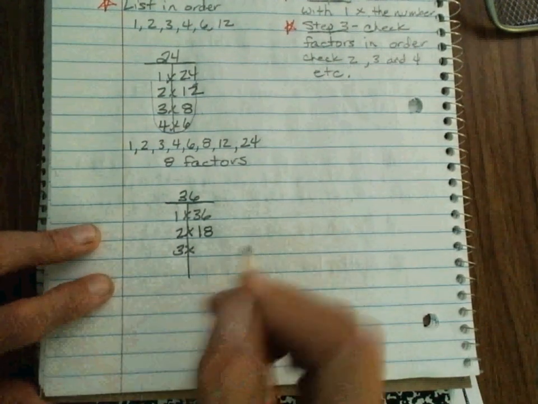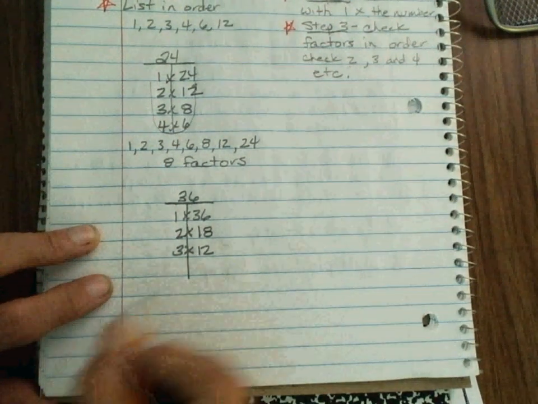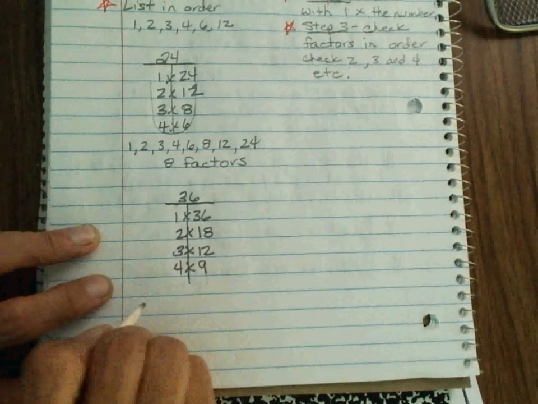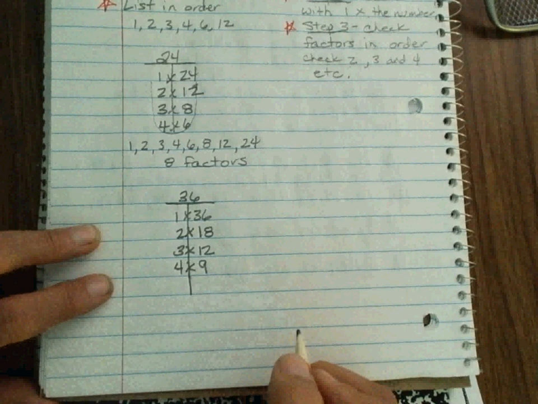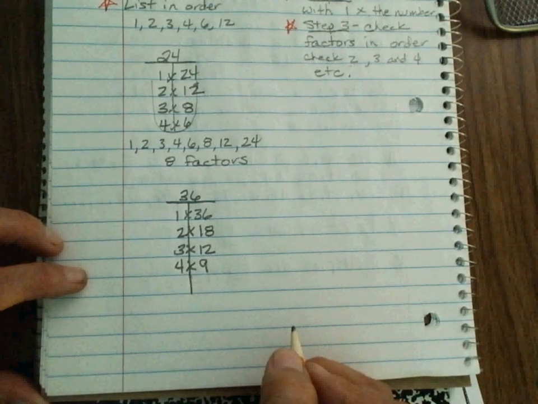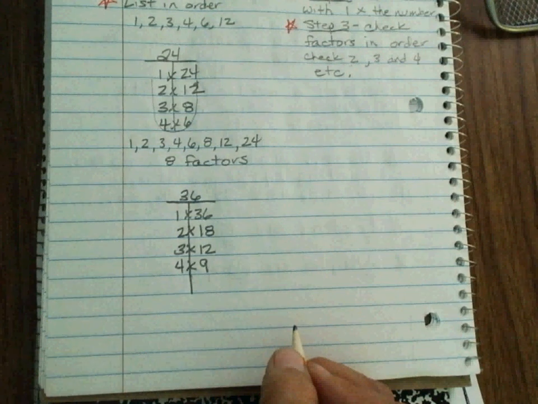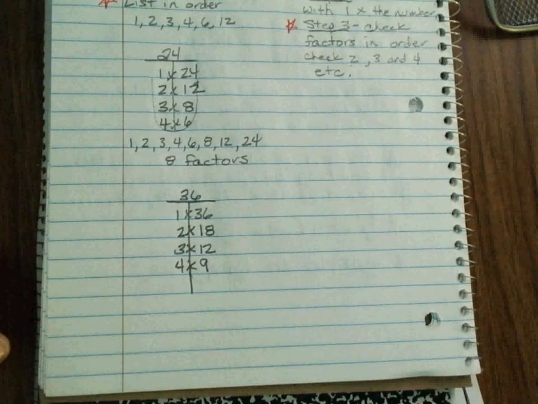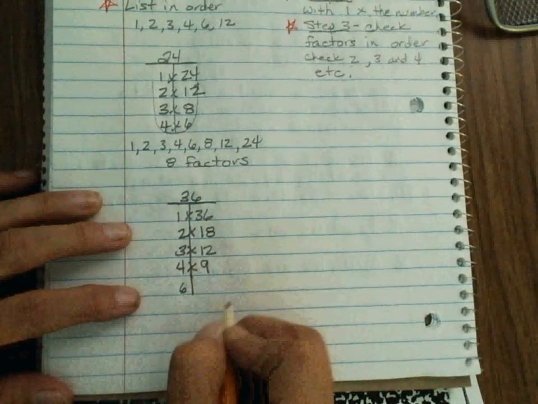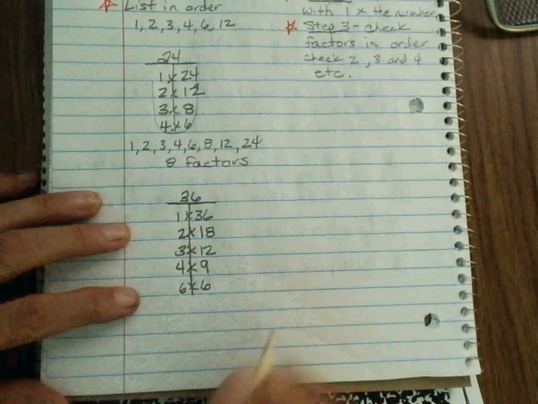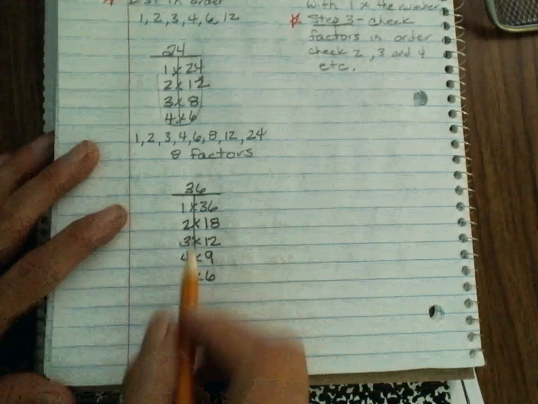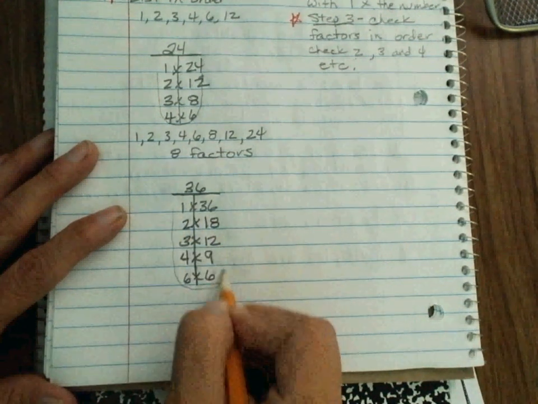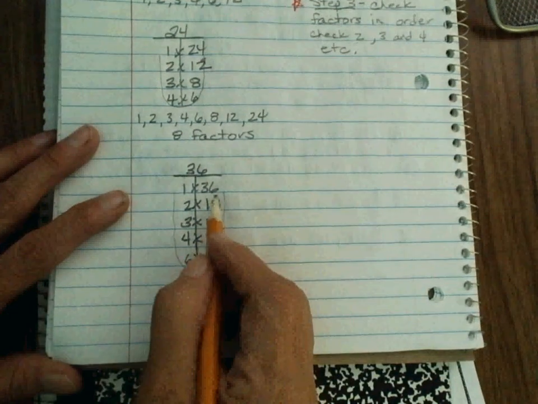Now we're back to math facts. 3 times what is 36? 3 times 12. Okay, will 4 go into 36? Yep, that's another math fact. 4 times 9. Will 5 go into 36? Well, if we count by 5s, let's see. 5, 10, 15, 20, 25, 30, 35, 40. 5's not a factor. Is 6 a factor? Well, another math fact, 6 times 6. So I'm done with all of my factors of 36.